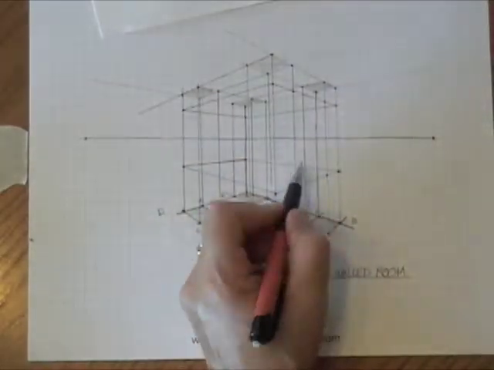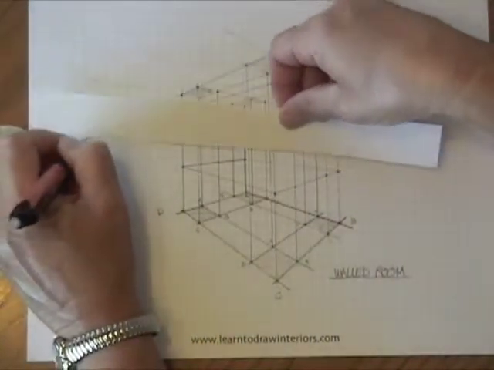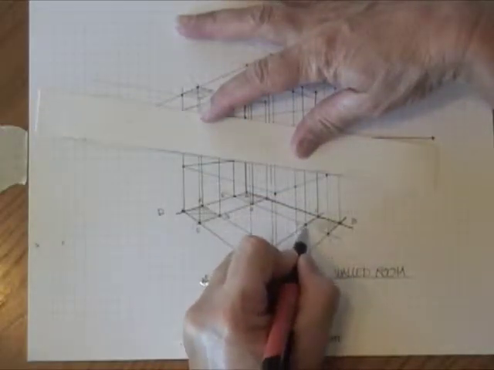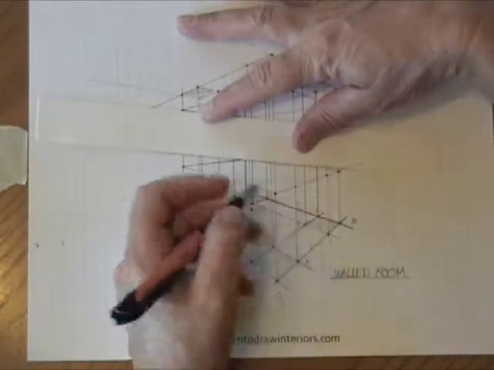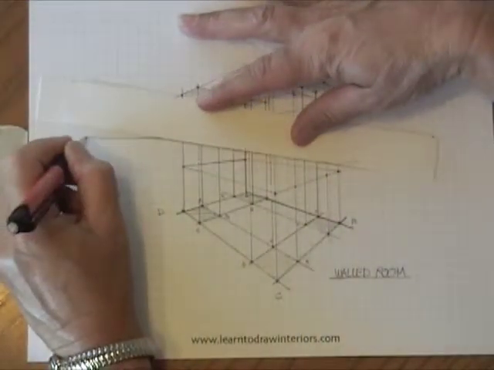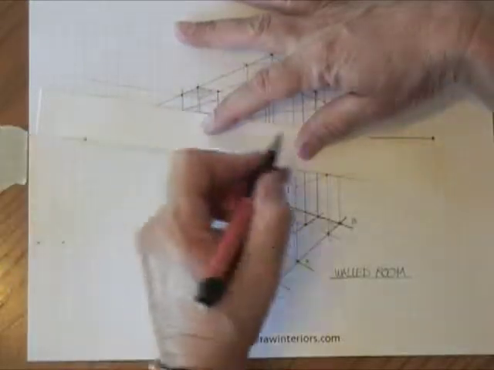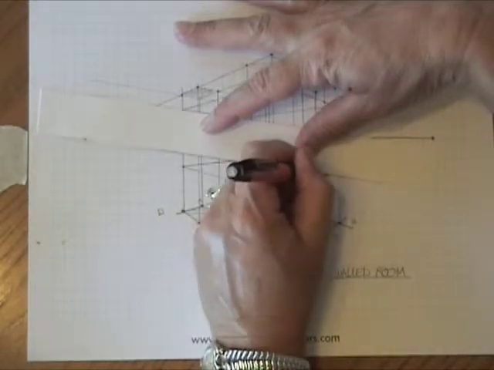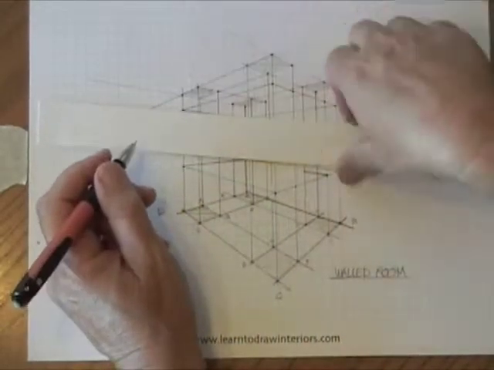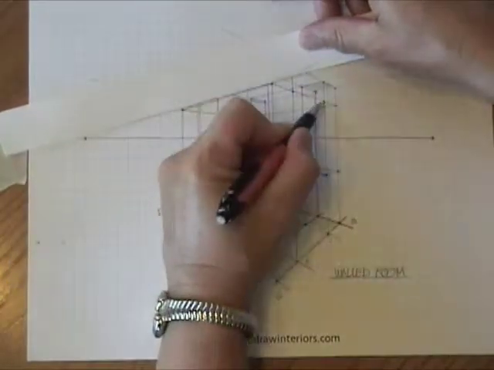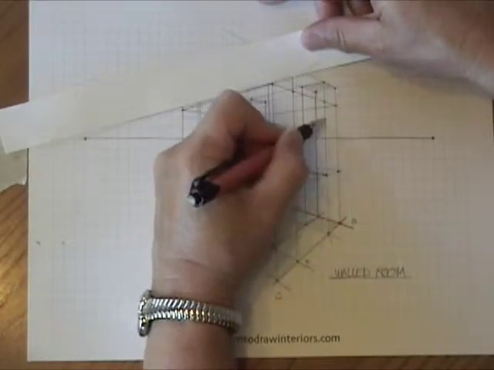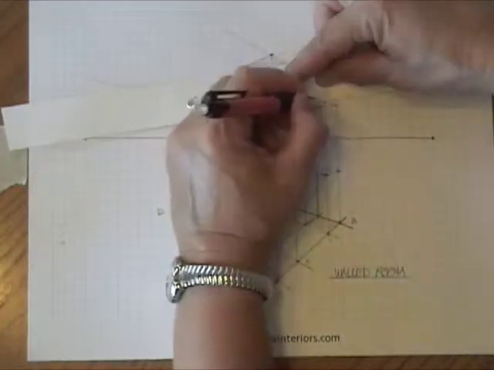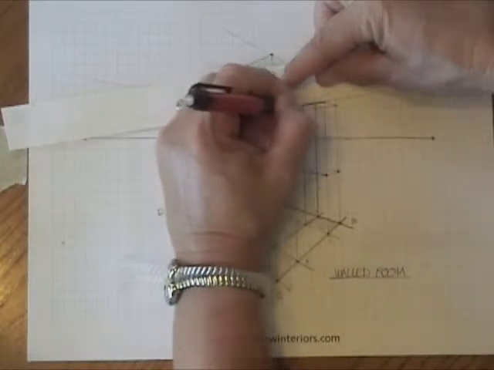But the wall has a thickness, so how do we show that wall thickness? Just like C to D at the bottom, we need to mimic that. So align C with the vanishing point and go to where it crosses D. Align C at the bottom, where it crossed the top, and just go over to line D.